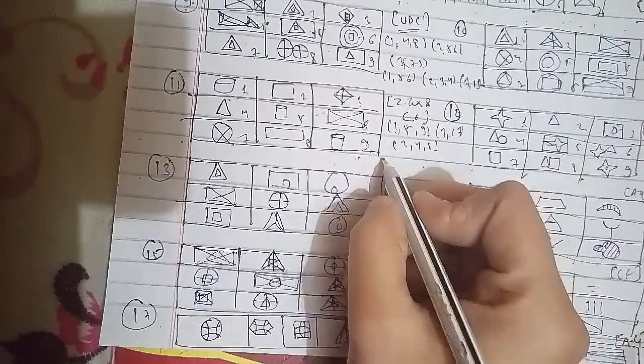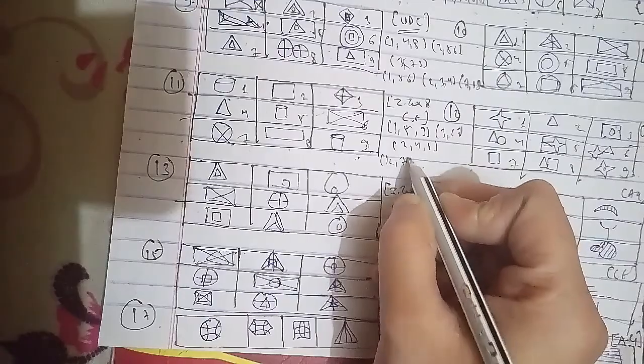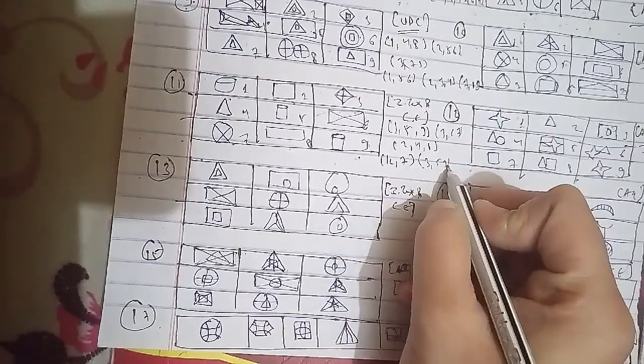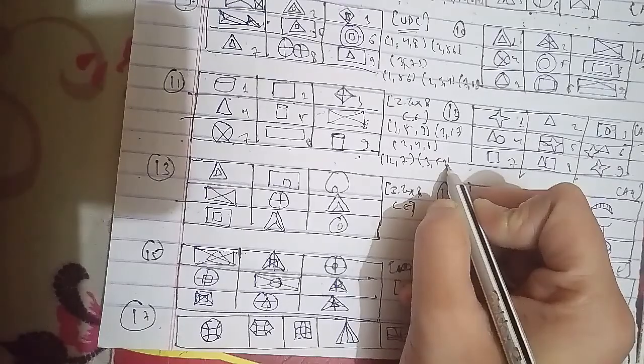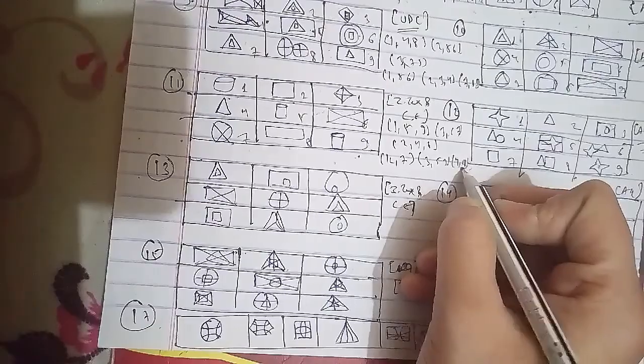Then we have 3, 5, 9. They contain two dissimilar figures, one inside the other. And the third is 4, 6, 8, that contain two different figures touching each other. That is, we have an answer. We'll go ahead with another one which we'll talk about.